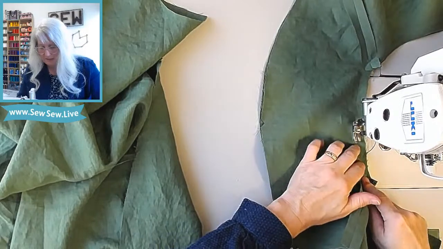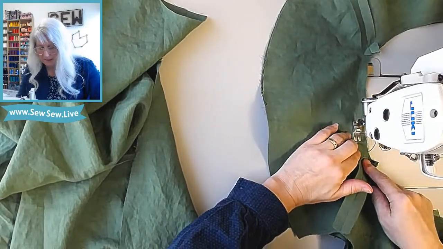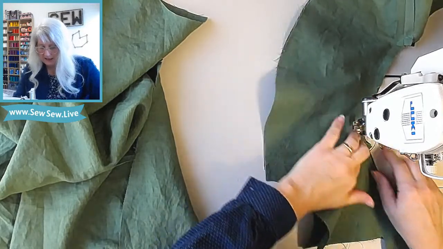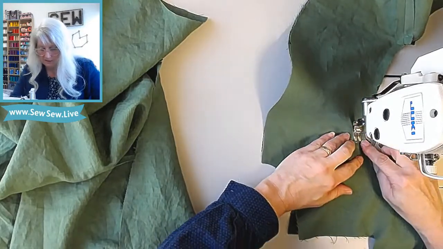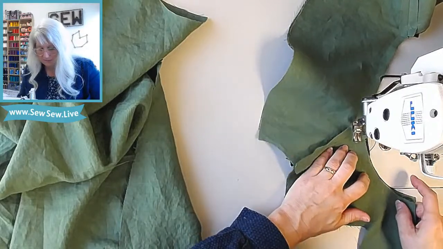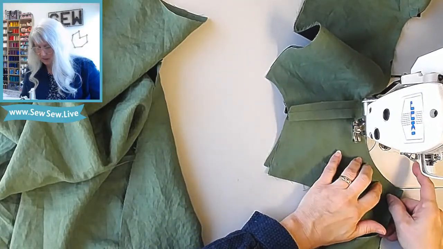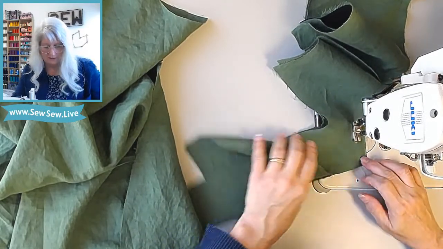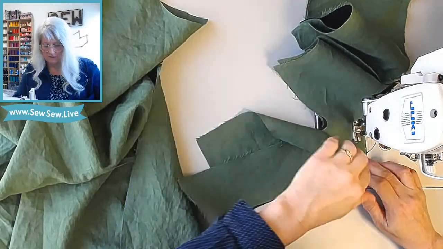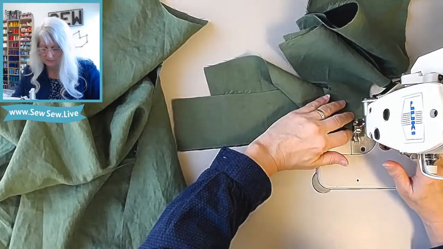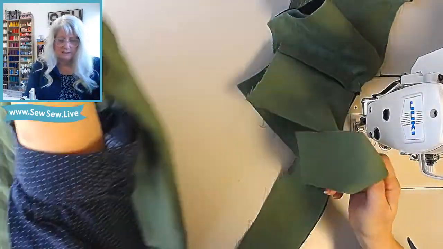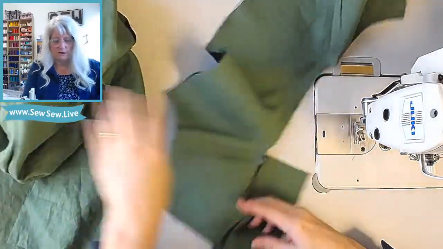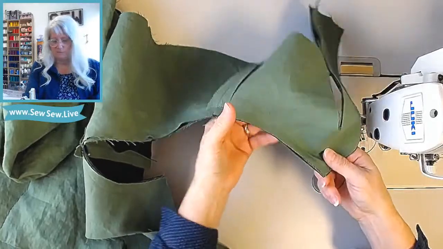One of the ways I've been combating the pieces shrinking when they're completely interfaced is I'm also ironing the piece it goes to the same amount. So when I interfaced this yoke on the right here with the woven interfacing, I ironed these pieces that aren't interfaced as much as I ironed the ones that are interfaced. That's how I'm getting away from it.